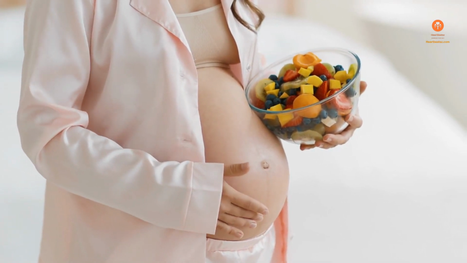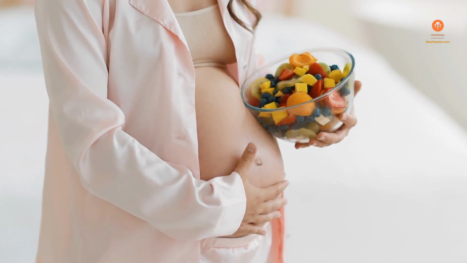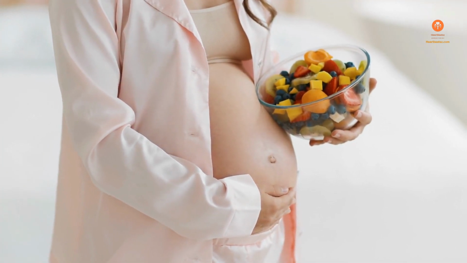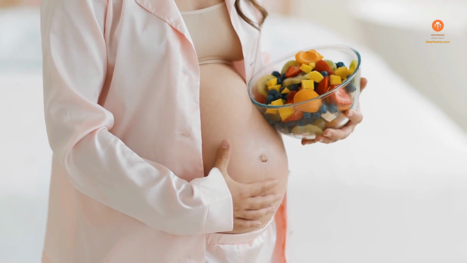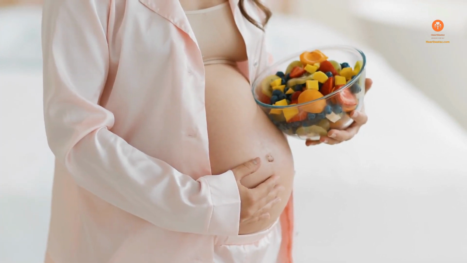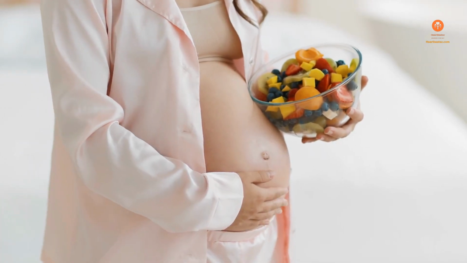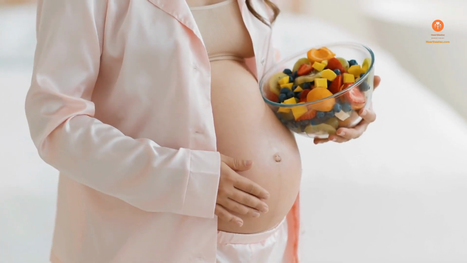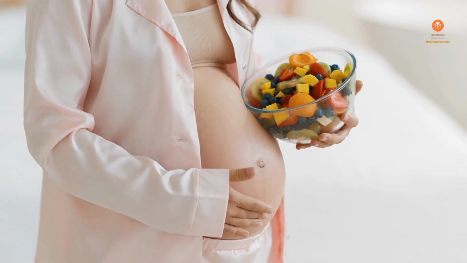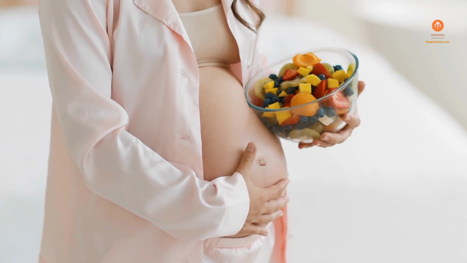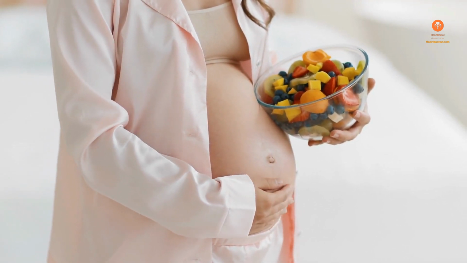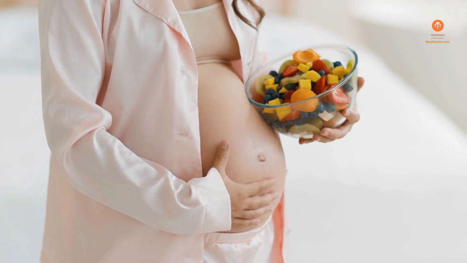Her OGCT returns high at 145 milligrams per dL, so OGTT is done showing fasting glucose 92 mg/dL, 1 hour 210 mg/dL, and 2 hour 168 mg/dL, confirming gestational diabetes. She is initiated on diabetic diet planning, frequent small meals, and promotes physical activity by walking 30 minutes daily. However, despite this, her postprandial sugars remain elevated, so she is started on nighttime isophane insulin. With this, her glucose levels improve, achieving targets enabling normal vaginal delivery of a healthy 3-kilogram baby.